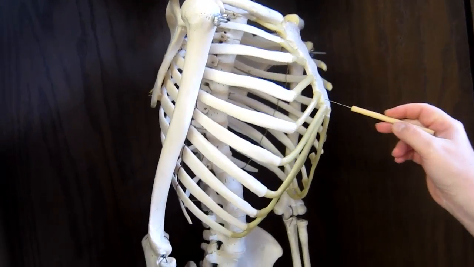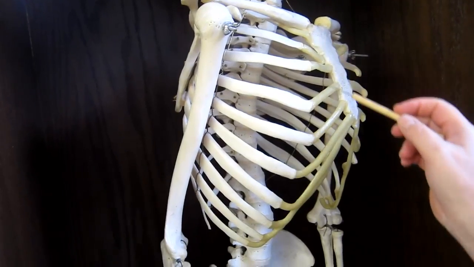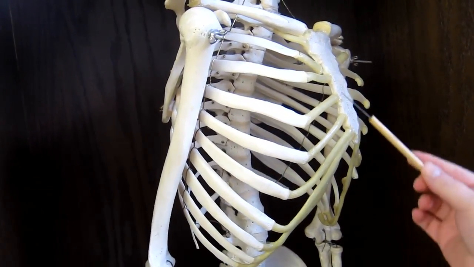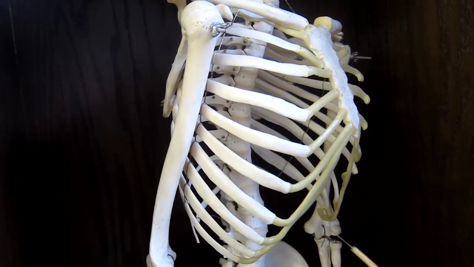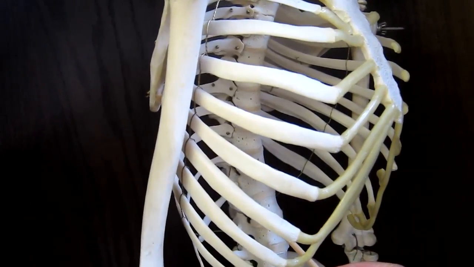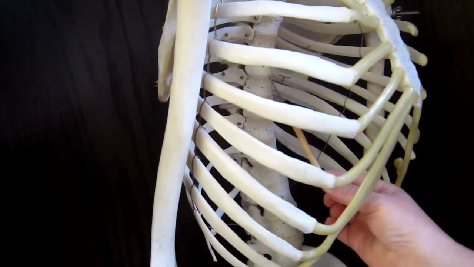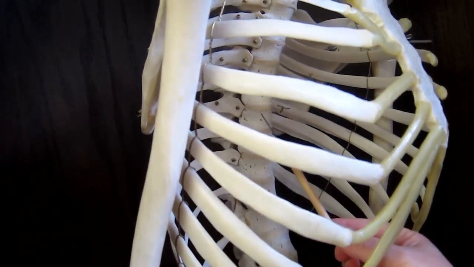Here's the sternum. These yellowish structures that you see here are representing the costal cartilages. You can see the ribs, and you can see where the ribs are joining to the thoracic vertebrae. Okay, and these little pads are representing the intervertebral discs in here.